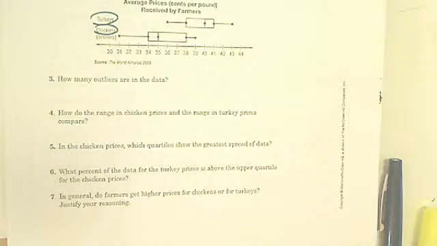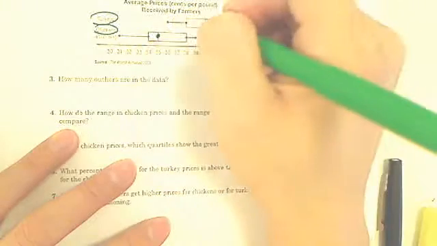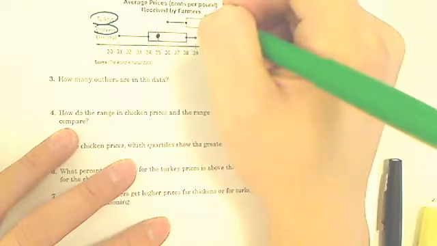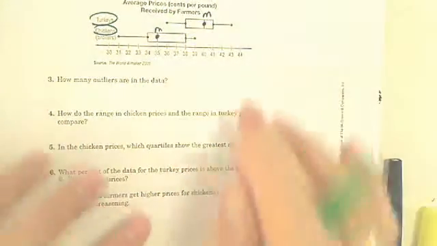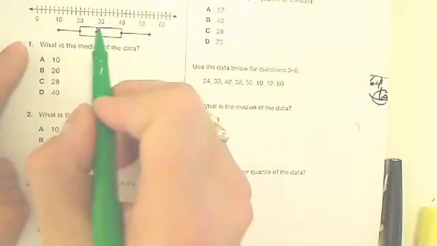Looking at the graphs, are turkeys or chickens cheaper? Look, chicken is much cheaper. Remember, the number in the middle is your median. So you're comparing the prices. And on the back, you're figuring out what the median is using this graph.